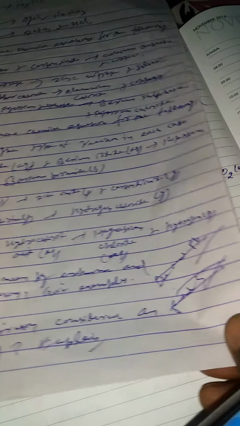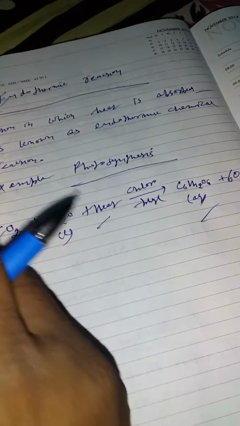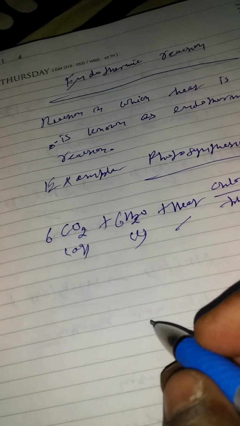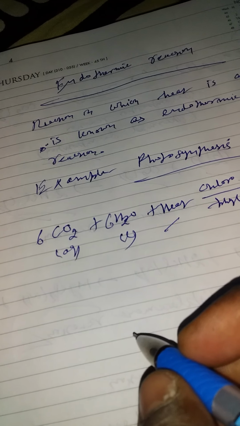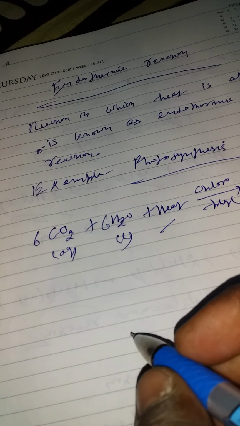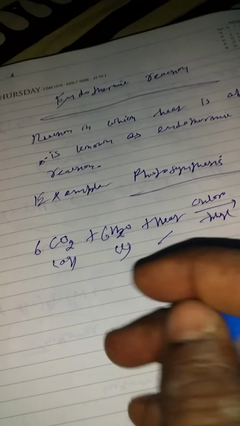Now, question number 9, what does one mean by exothermic and endothermic reaction? It is already completed. Now we have to discuss question number 10.